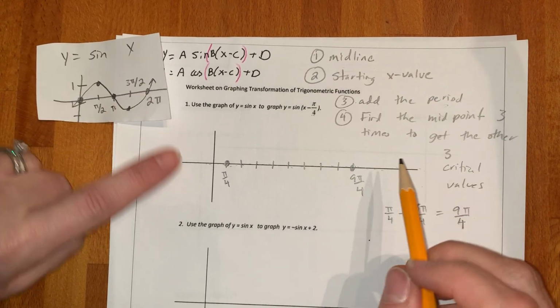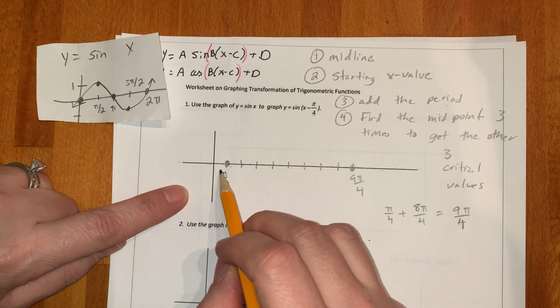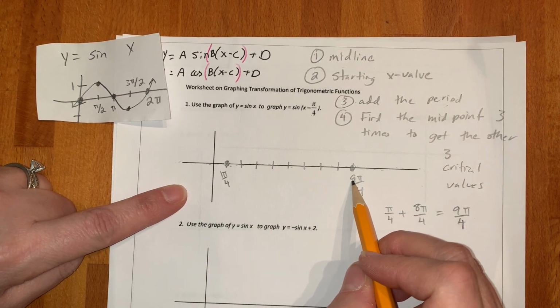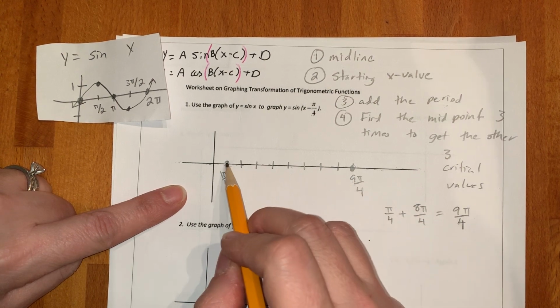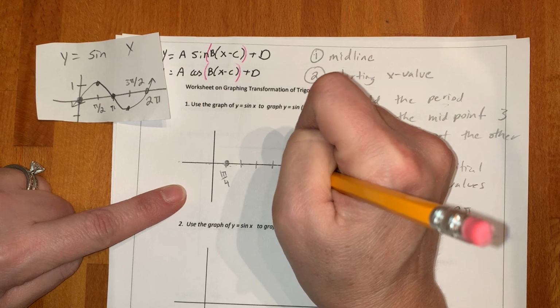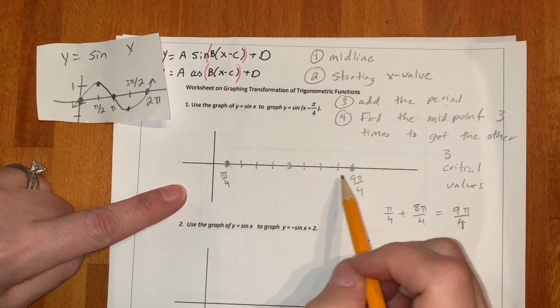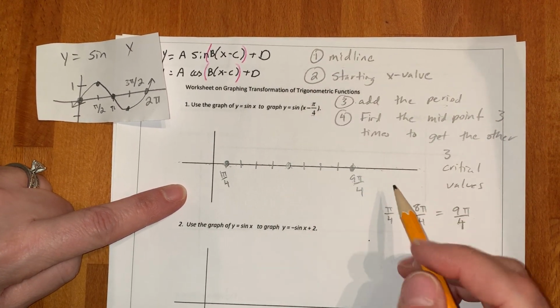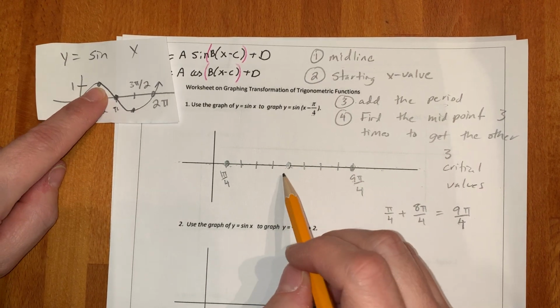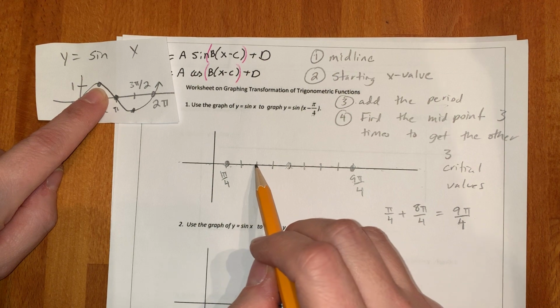So now I'm going to go to the middle. This is 1, this is 9. Add them together, you get 10. 10 divided by 2 is 5. So 1, 2, 3, 4, 5. And you can see it looks like it's in the middle at 5 pi over 4. So then I need to do the middle again to get this point that's normally at pi over 2. So that would be right here.